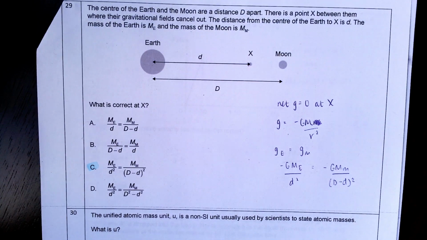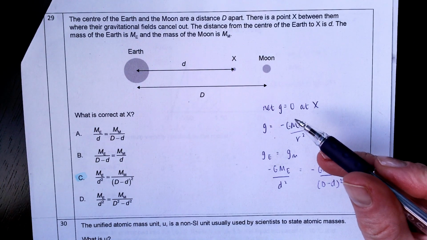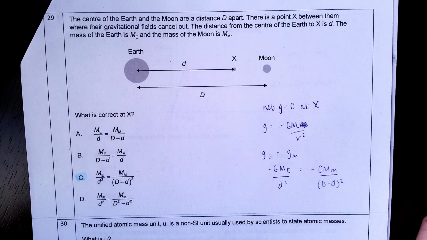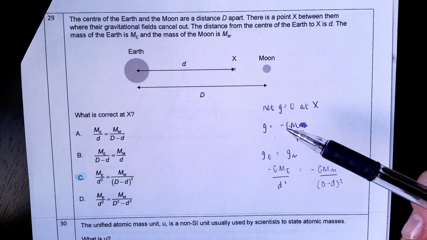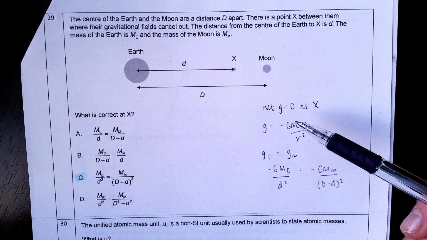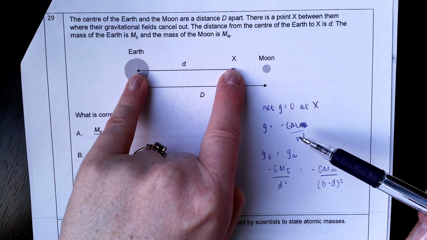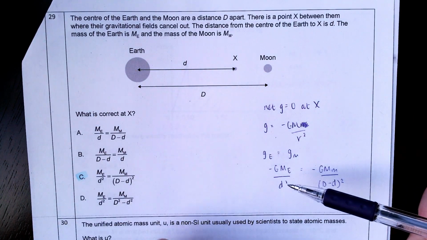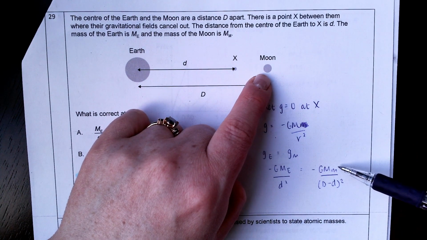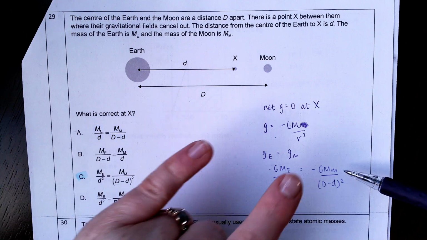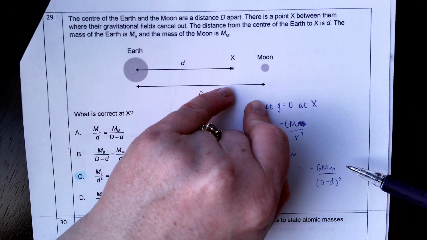Field strength g is given by GM over r squared. So for the Earth, this becomes G mE over d squared. For the Moon, it's G mM over its distance from X, which is D minus d, squared, which gets you to C.